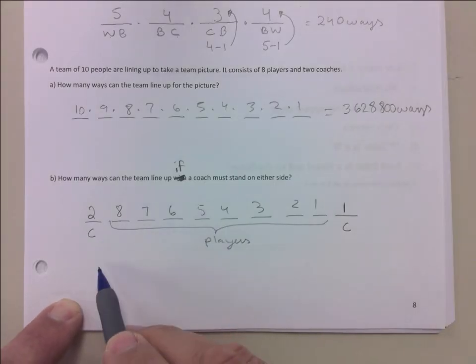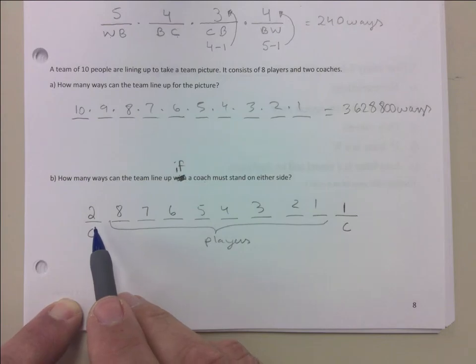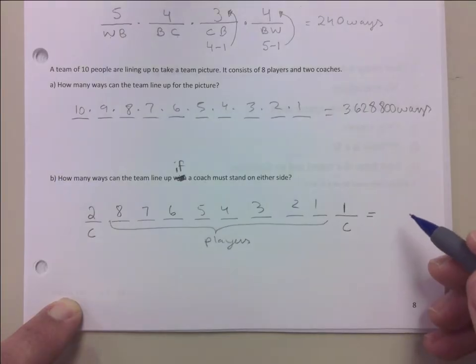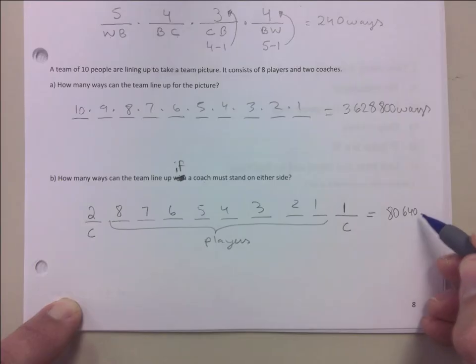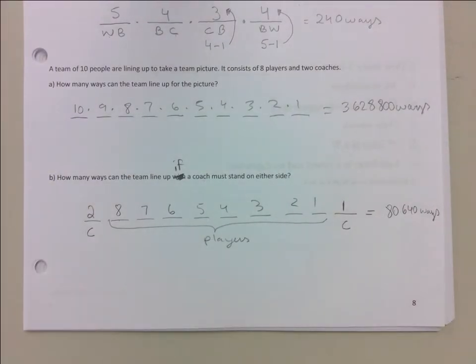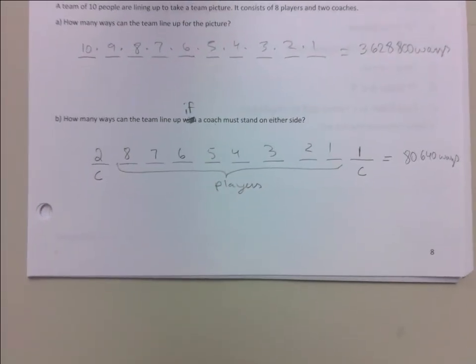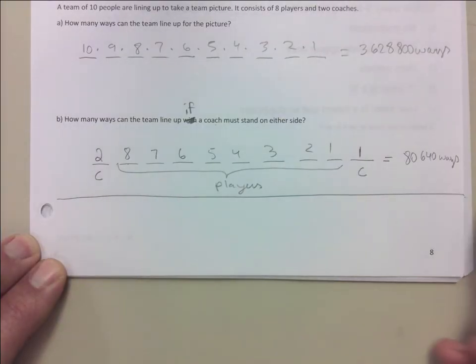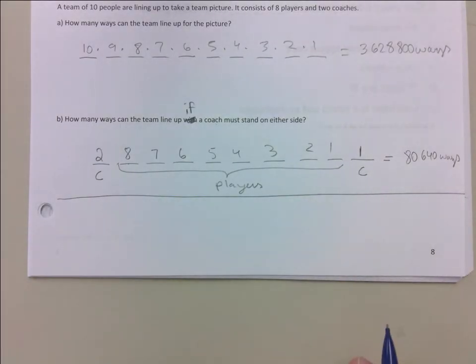So if you want to do this, I'm going to just get to the finish line on this one. It's 80,640 ways. And I know what I'm going to do now is more work than what I just did, but maybe some of you are going to appreciate this method more.